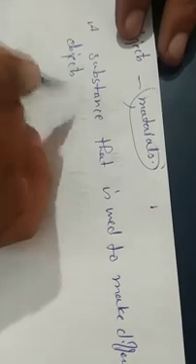Now, classification we do for objects, and objects are made up of materials. So what is a material? A material, or you can say a substance, is used to make different objects. Objects are made up of some substance, and that substance is called material.